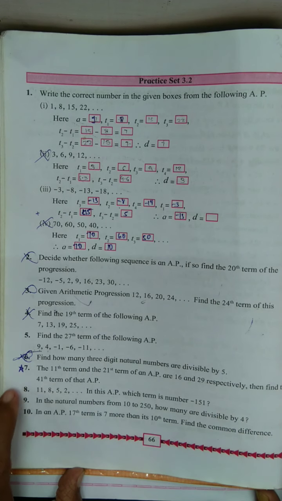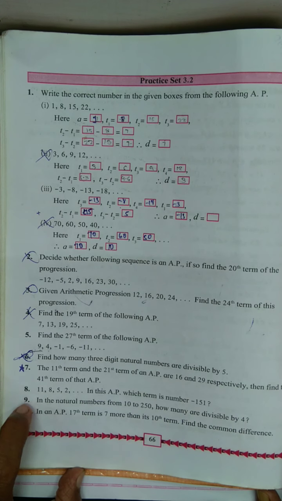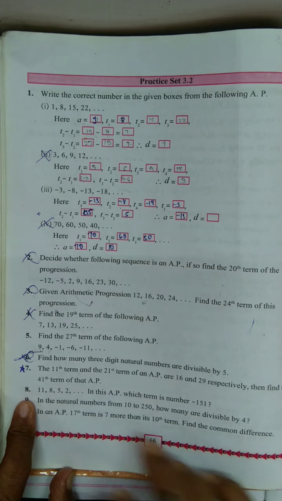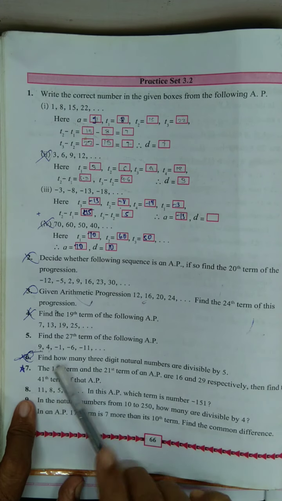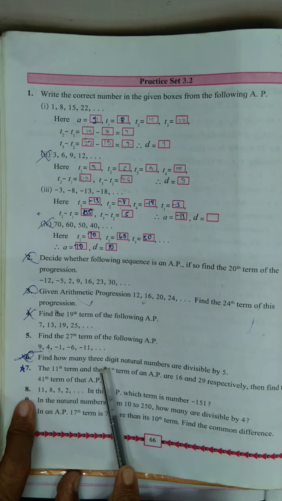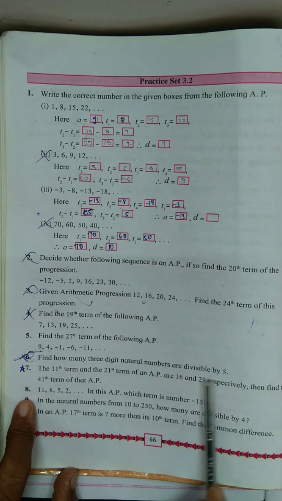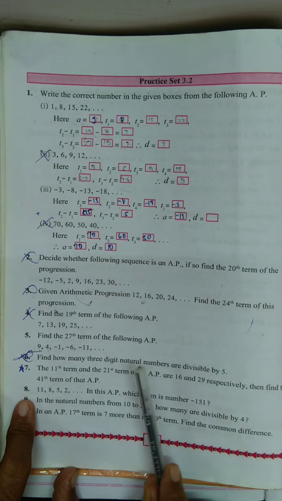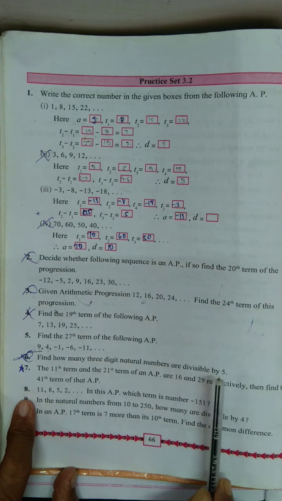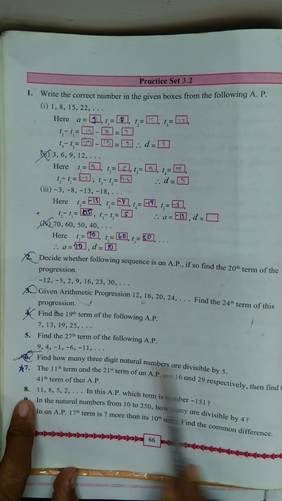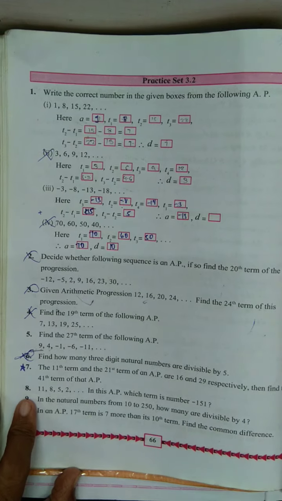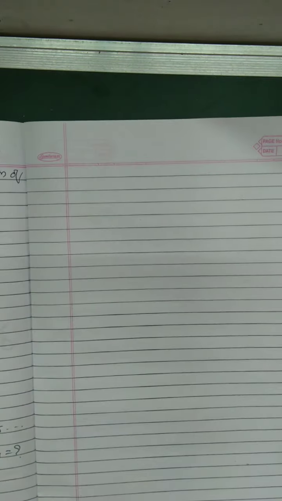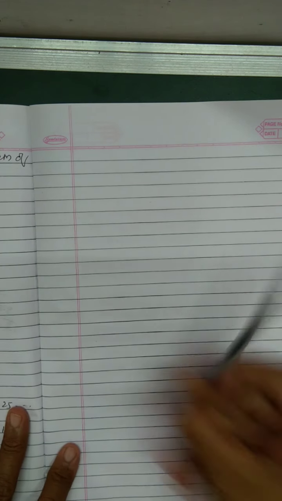Now we see the 6th, 7th and 8th problems in exercise 3.2. In the 6th problem, find how many 3-digit natural numbers are divisible by 5. That means we have to find the 3-digit numbers which are divisible by 5. Now we solve this example, the 6th example.